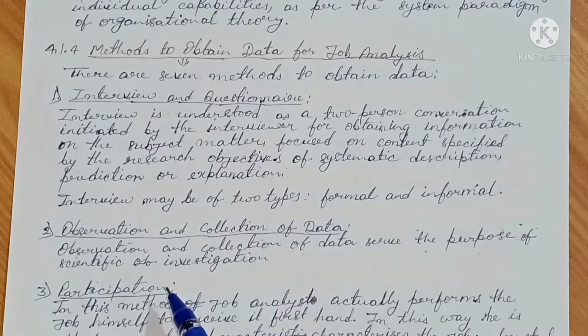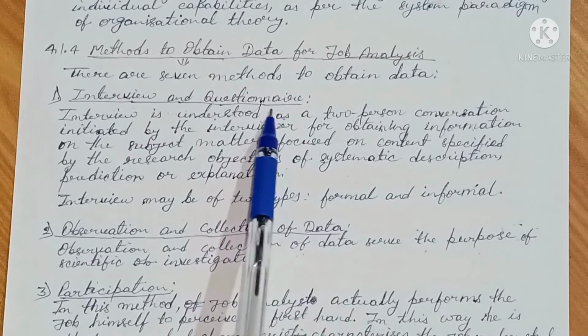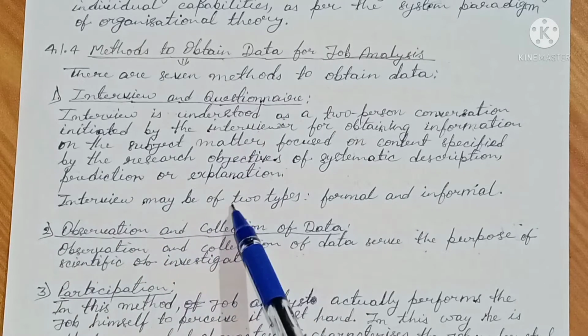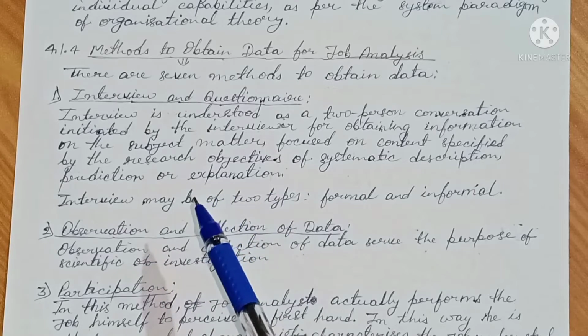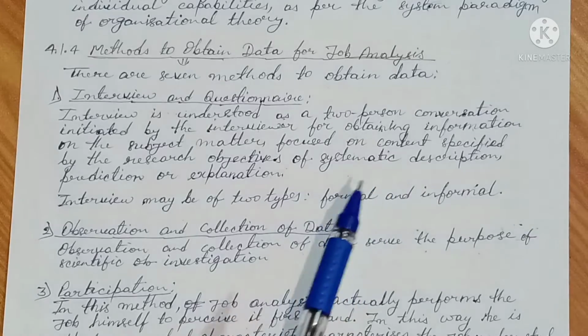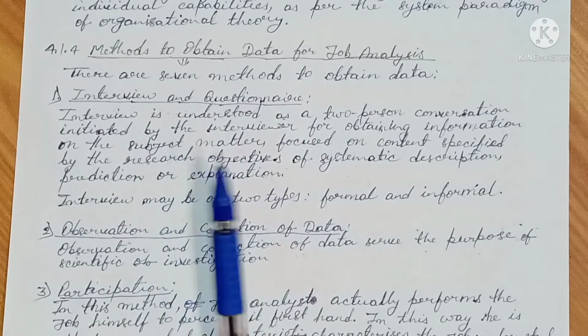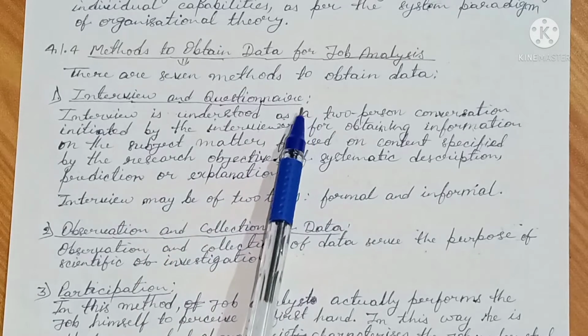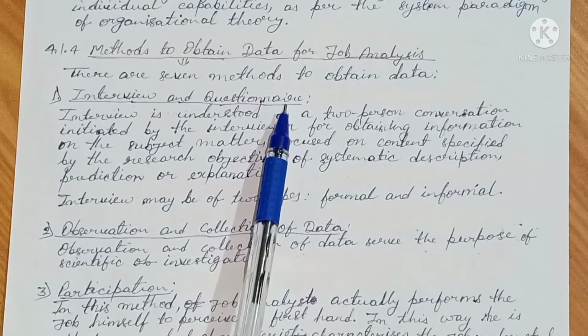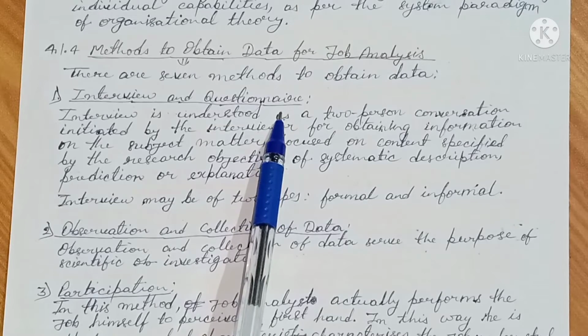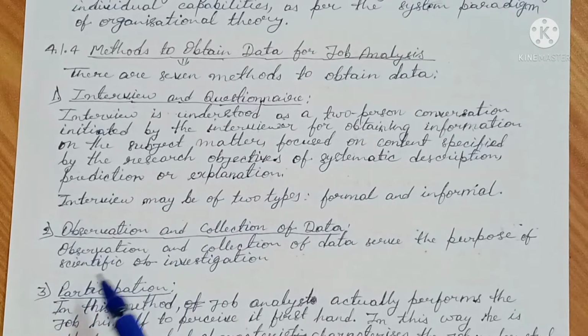Second is the questionnaire. I will explain what it is. It is about asking questions, meaning predefined questions are asked of people, and the answers are recorded and then analyzed in the case of questionnaires. Then next is observation and collection of data. Observation and collection of data serve the purpose of scientific investigation.